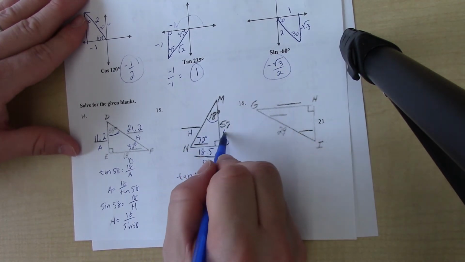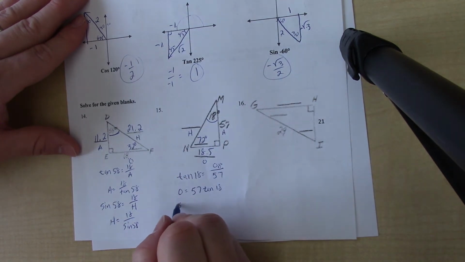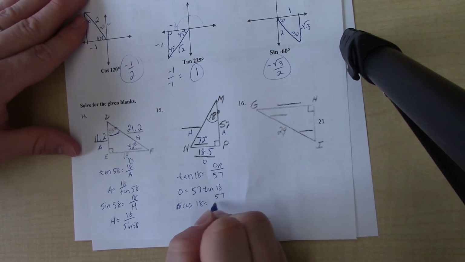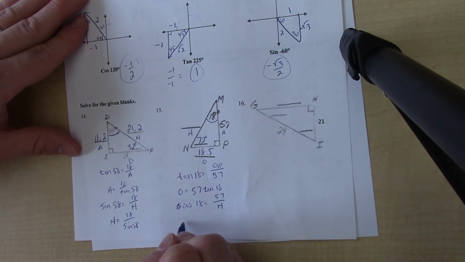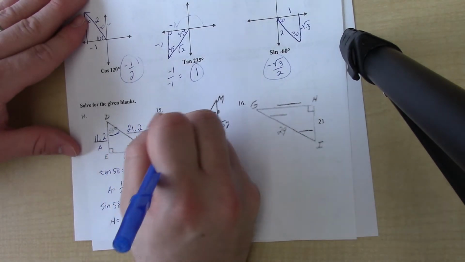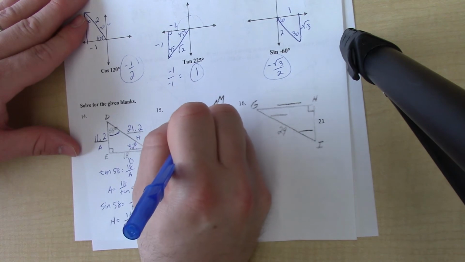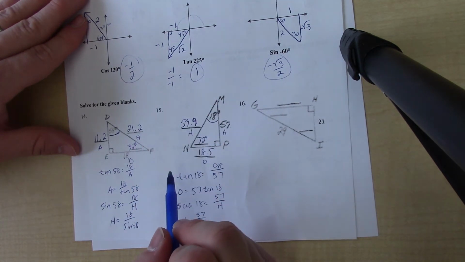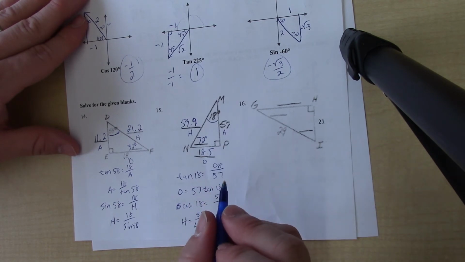Well, I need adjacent over hypotenuse, so that's cosine of 18 is adjacent over hypotenuse. And again, when the number is down low, then we divide. 57 by cosine of 18. And sure enough, I get 59.9, which isn't much bigger, but 90 degrees isn't much bigger than 72. So yeah, that kind of makes sense.